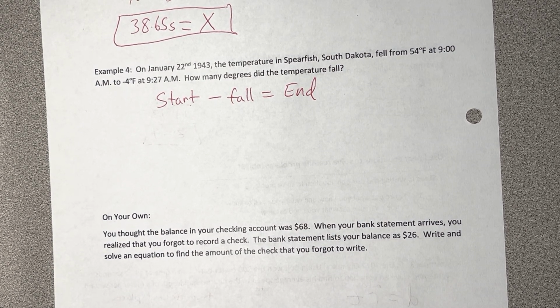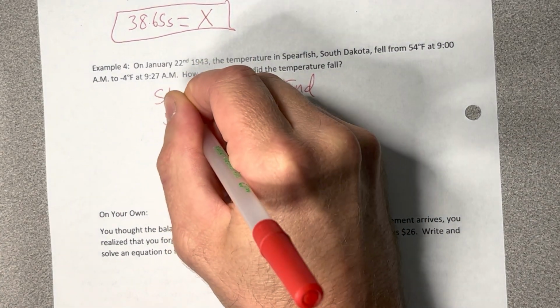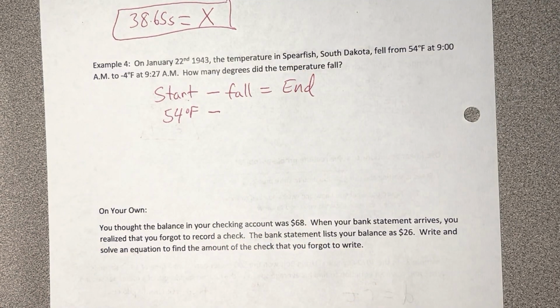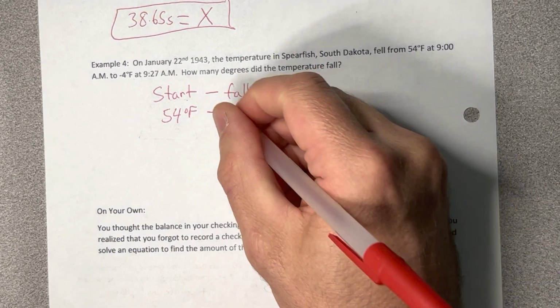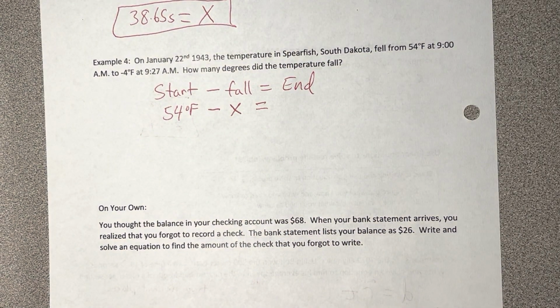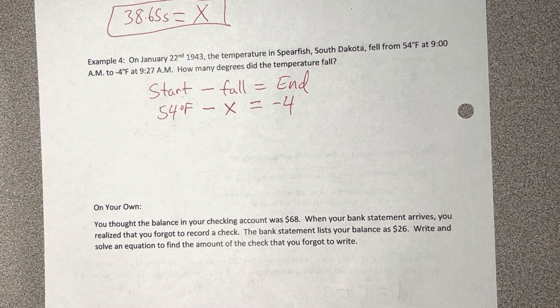What was the starting temperature? 54, and we'll keep the units in here, degrees Fahrenheit. Subtracting, do we know how much the temperature fell? Well, yeah, but right now, let's not act like we know the answer yet. We don't know. We're trying to find that, right? So I'm going to make that X. And do we know what the end temperature was? Negative 4. So I want us to solve this equation.